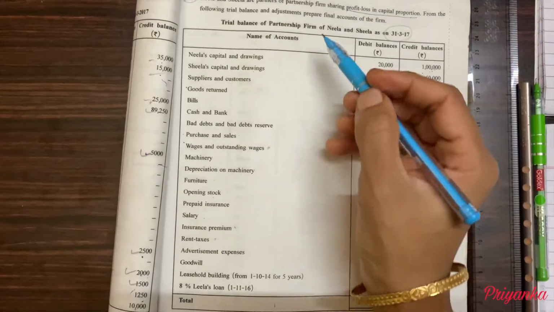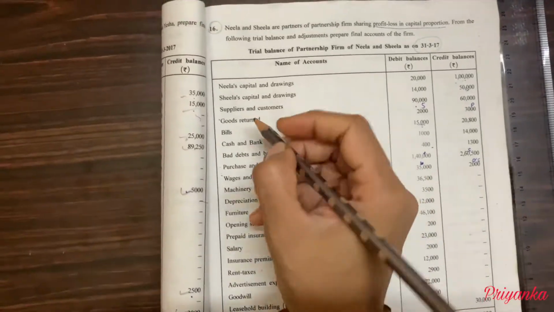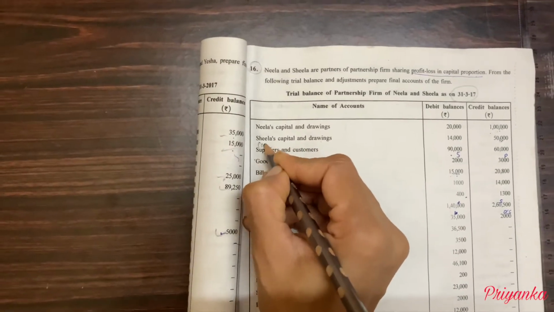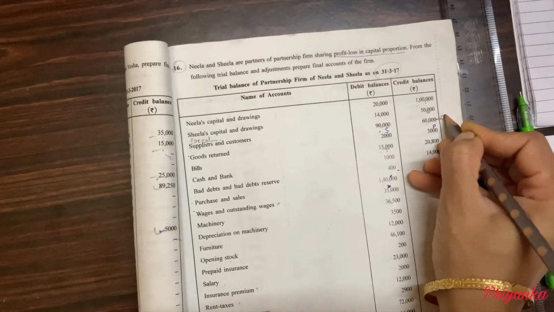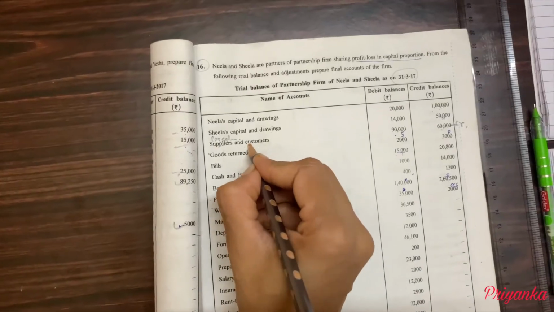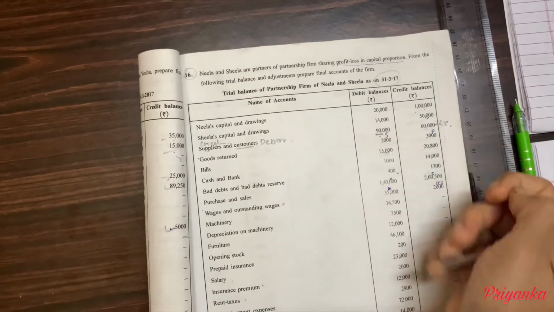Next, provide 5% bad debt reserve on debtors. So first let me find out the debtors. Here we can see the supplier and customer. Supplier means your creditor, which is given on the credit side, and customer, that's your debtor, which is given on the debit side.